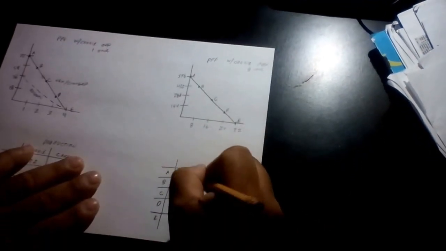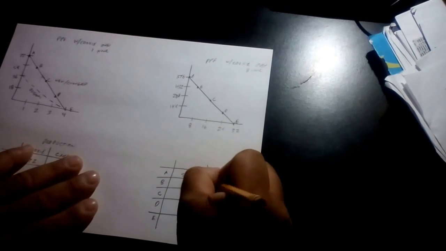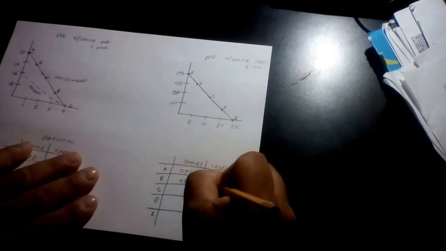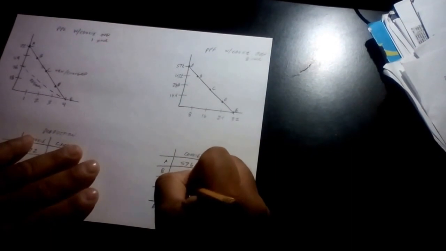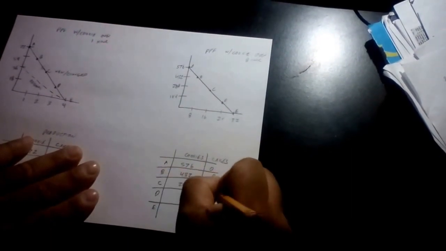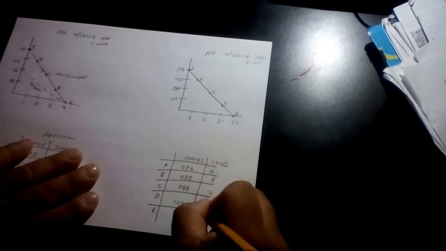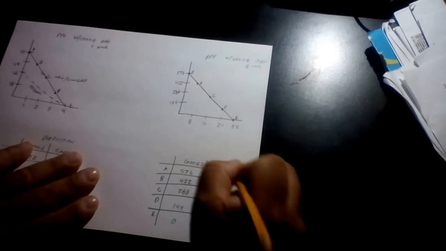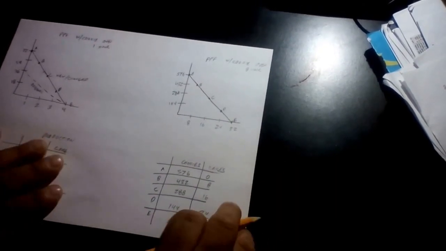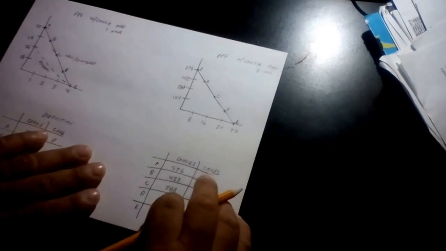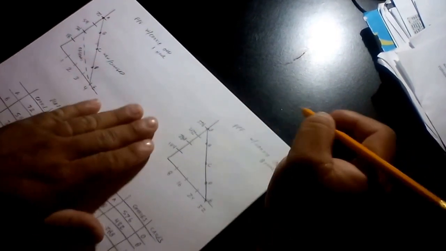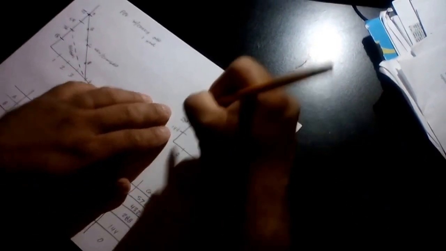And number of cookies is 576 to 0. 432 cookies to 8. 288 to 16. 144 to 24. And 32 cakes if I don't want to make any cookies at all. So this demonstrates the difference in production with the new cookie oven at an 8-hour point.